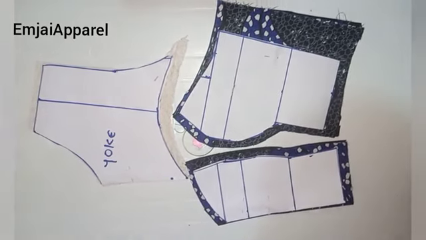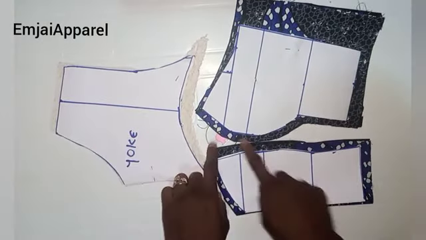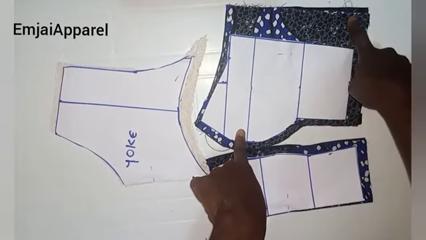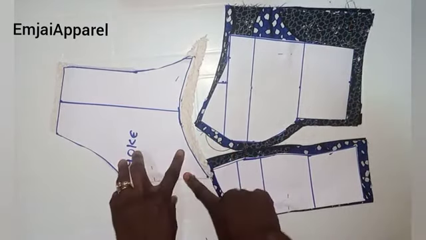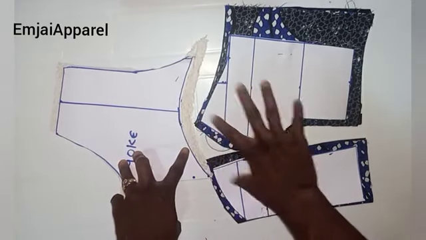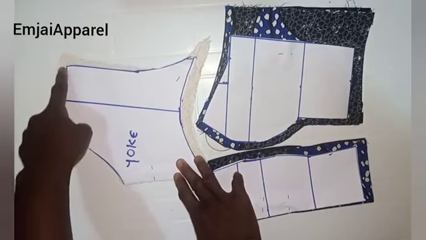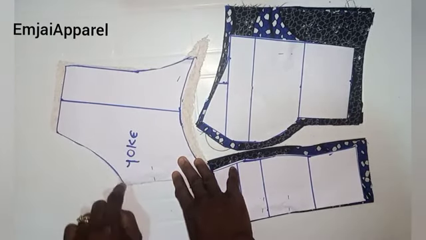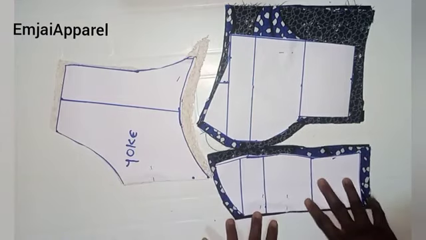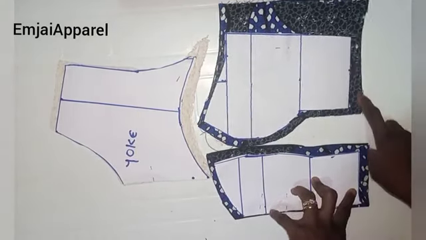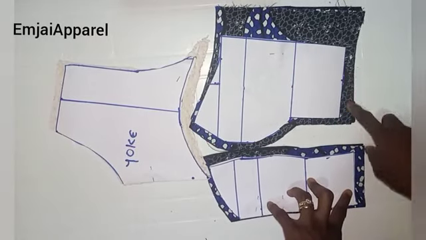Here I have my fabric cut out, and I added 0.5 inch sewing allowance at this point and 1.5 on this side. I added 0.5 on this side of the yoke, and I also added 0.5 sewing allowance on the shoulder. I didn't add sewing allowance on the neck because I'll be using the bias to finish the neckline. And I also added 0.5 inch on this side of the bustier. This is the front of the bustier.